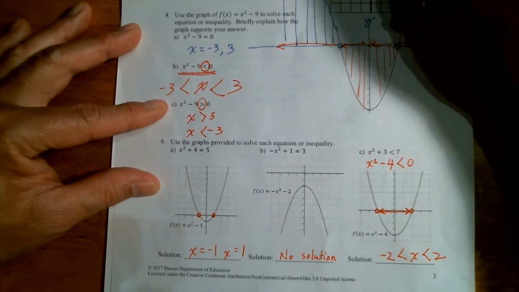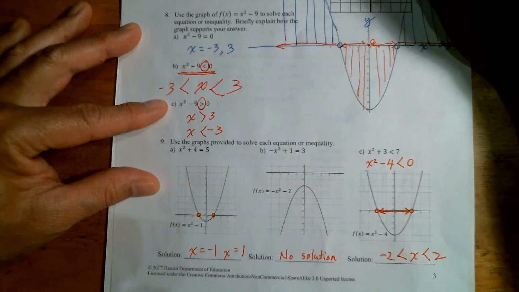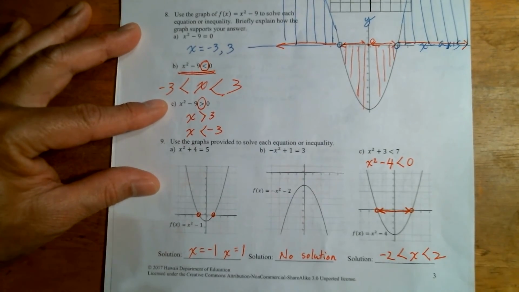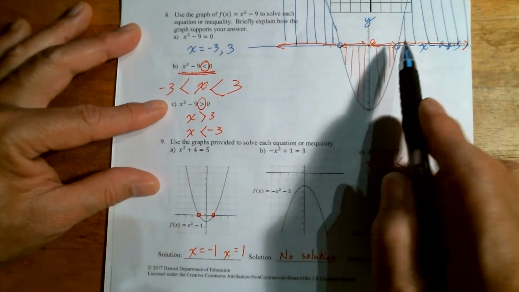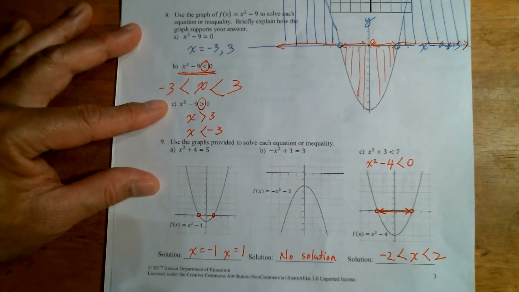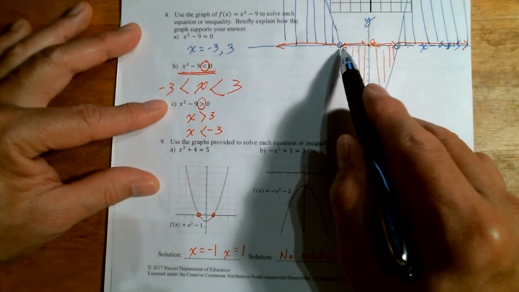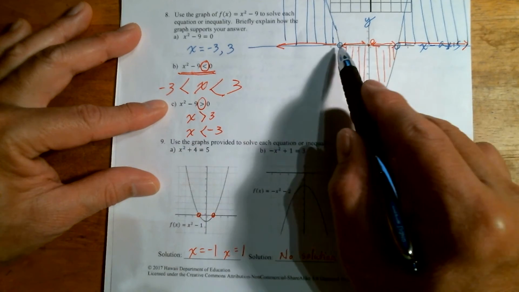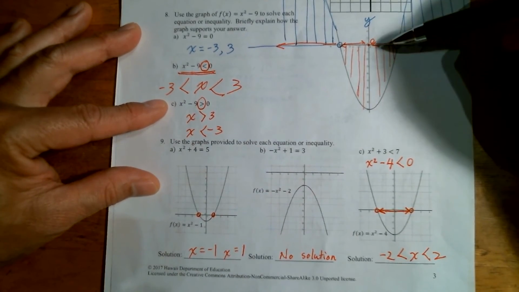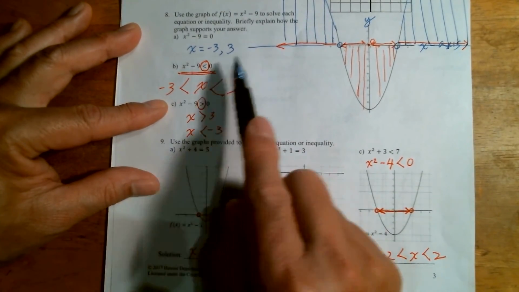What's less than the x-axis? What is negative values here? When looking at this parabola, what are the negative values? Well, it's going to be between negative 3 and 3. Okay? Between negative 3 and 3. These are all the negative values of the function of x squared minus 9.